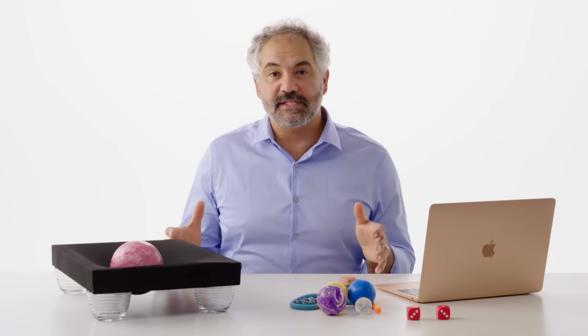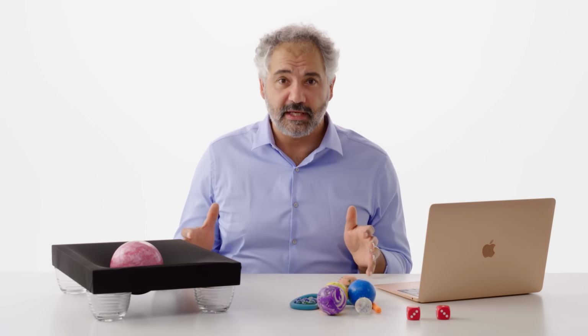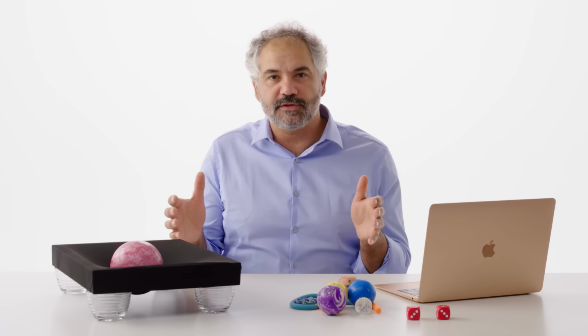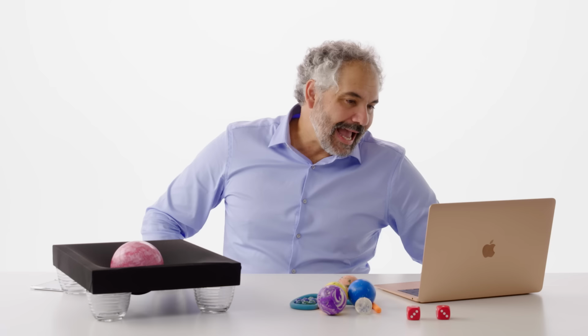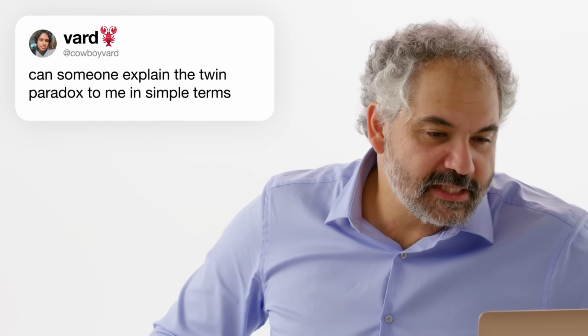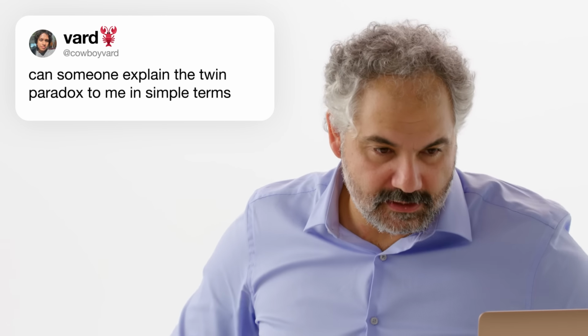A couple other things that are really special about special relativity are that it tells you if you're moving close to the speed of light, time dilates. It gets longer. So if you're moving really fast, you experience time more slowly than someone who's not moving really fast. At Cowboy Vard asks, can someone explain the twin paradox to me in simple terms?